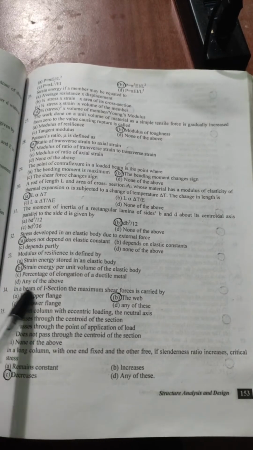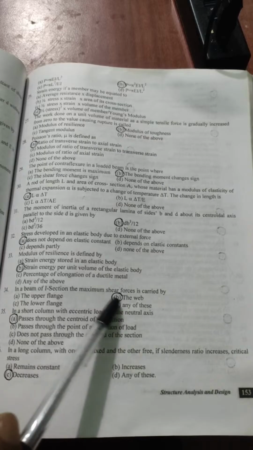In a beam of I section, the maximum shear force is carried by the upper flange, the web, the lower flange, any of these. The web ले के गर्छ, बीममा I section को web ले maximum shear force carry गर्छ.